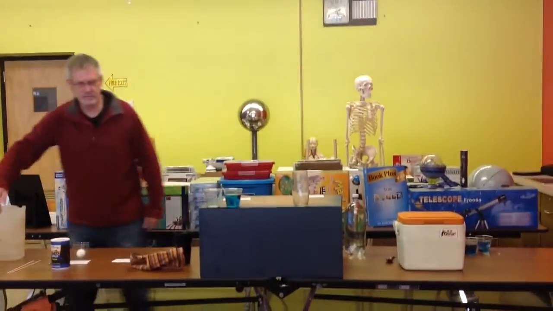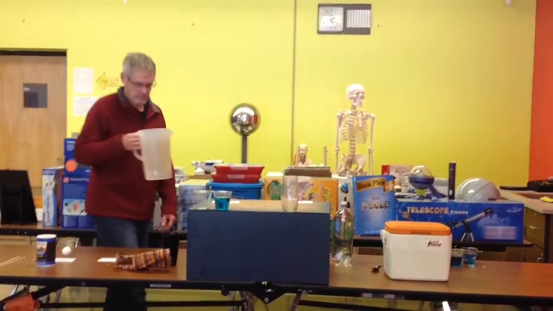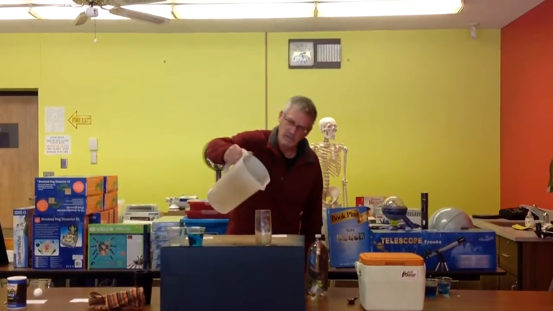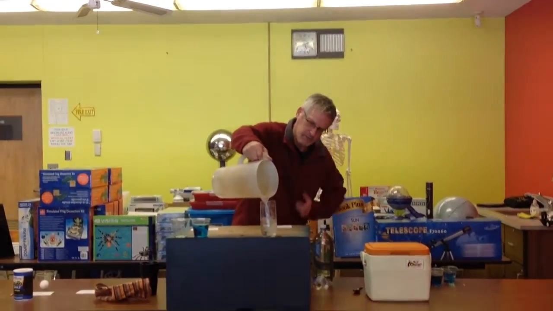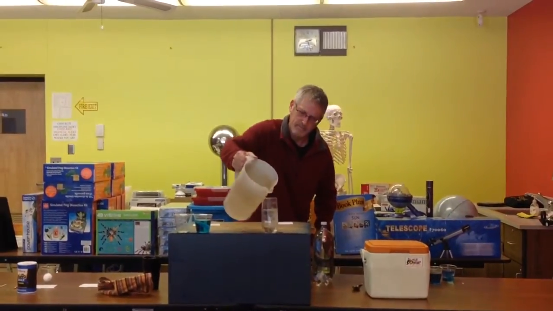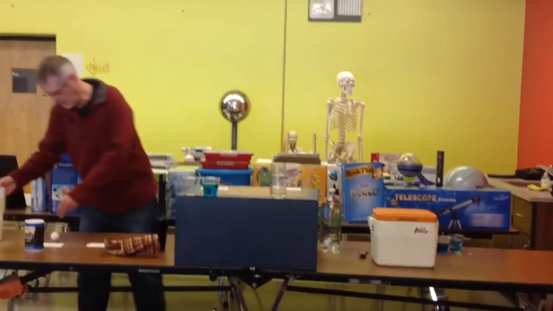There is a clear glass cup, clear glass container. I'm going to add some regular tap water. This came right out of that faucet over there a few minutes ago. And I'm going to take an egg.